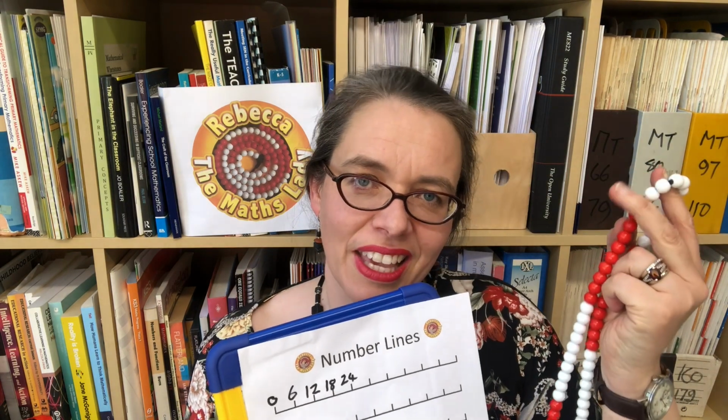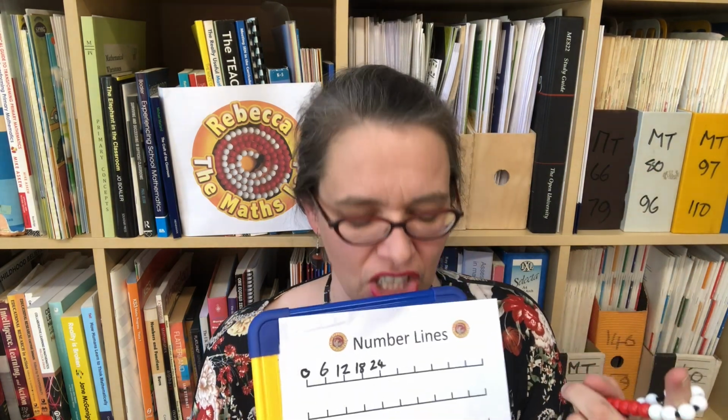12 add 6 is 18. The 2 of the 12 add 6, they should be able to see in their fingers. Then we've got 18, we've got to add 6, so we use 2 of the 6 to get to 20. And then there's 4 left of the 6, which will take us to 24. And we can also use bead string to support thinking and help children see those colour changes.